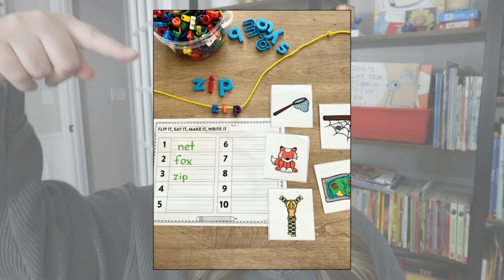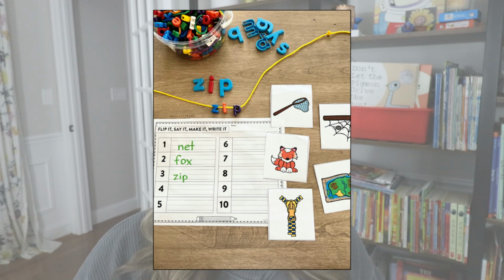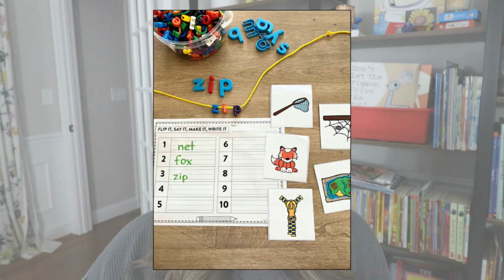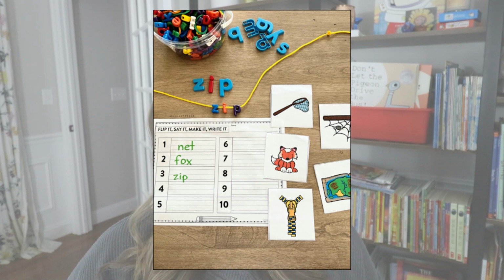Now here is a picture of the activity I have used for phonics skills. Flip it, say it, make it, write it. They have that simple recording sheet right there. And then here, since it was a phonics pattern we're working on, I actually had pictures of the words. So here students are working on CVC patterns. So we have net, they would flip it, they have to say it aloud, net. They would have to make the word.